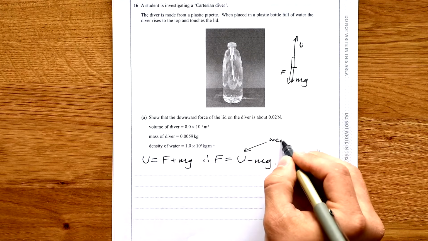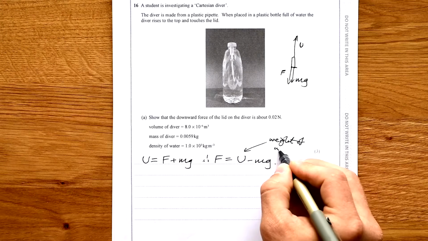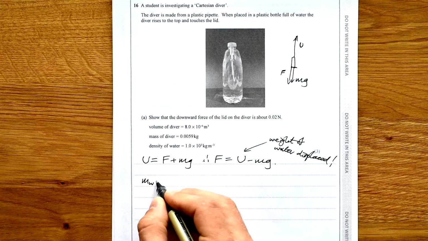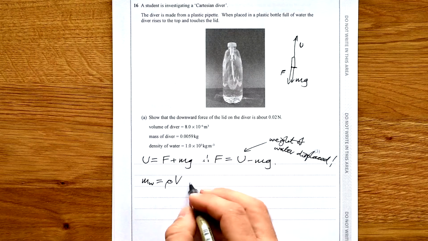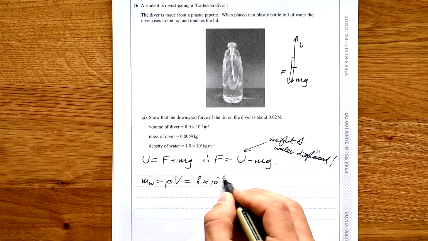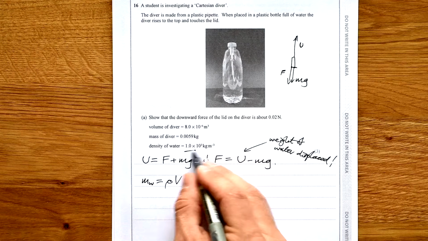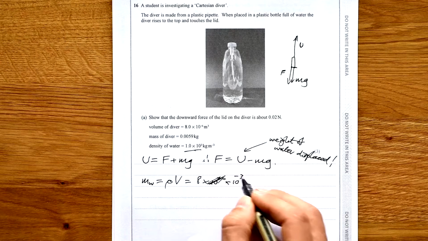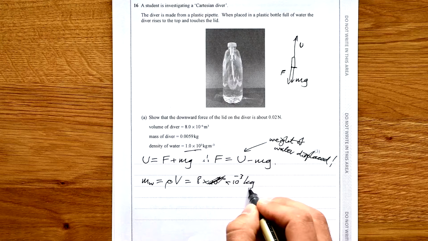Well, that's going to be the weight of water displaced. So let's find the mass of the water that has been displaced. That's the density times the volume. So that's going to be the volume of the diver, 8 times 10 to the minus 6, times 10 to the 3. So ultimately that just ends up being 8 times 10 to the minus 3 kilograms.